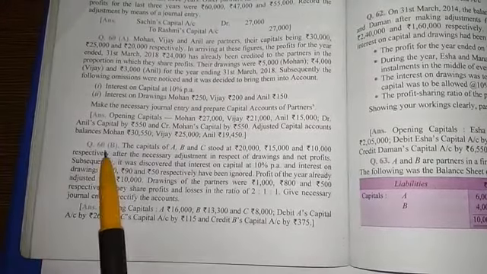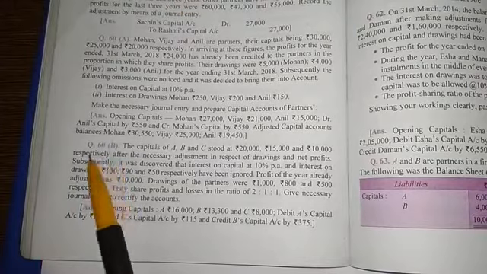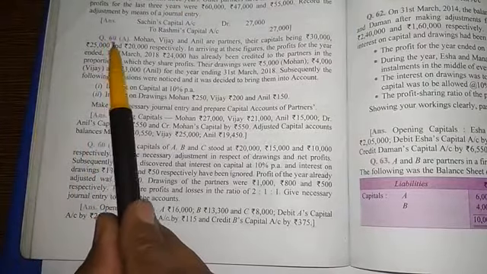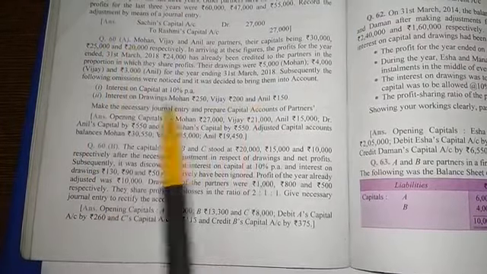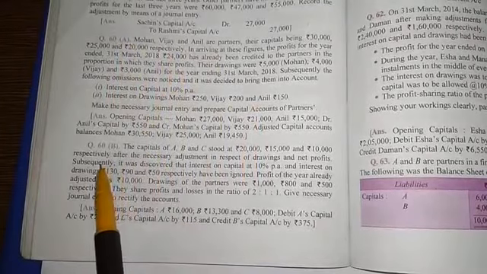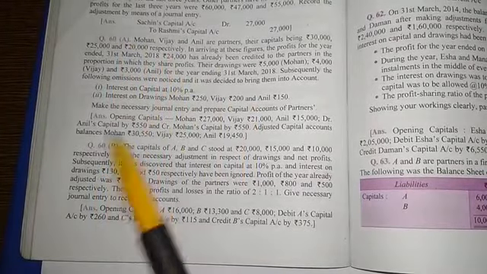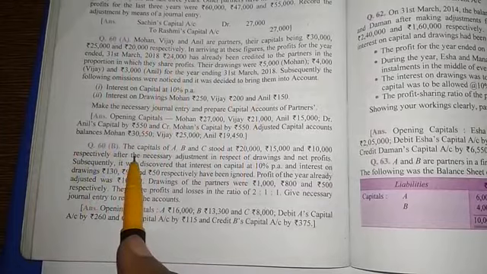Question number 60b we are going to study now, and if we understood question number 60a, the same type of question is question number 60b. So we can directly go to the question.